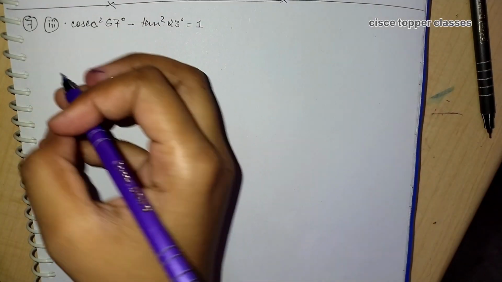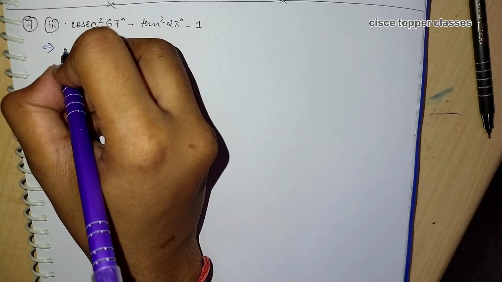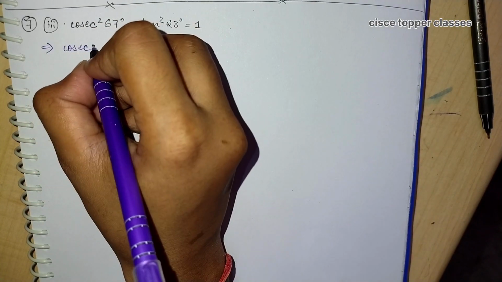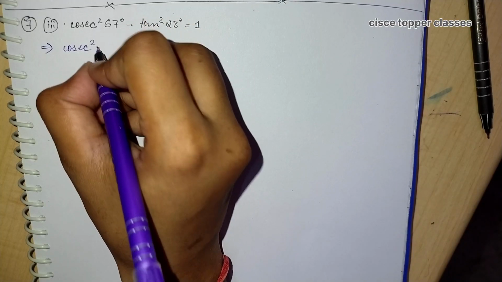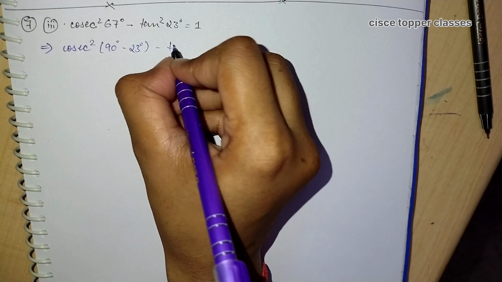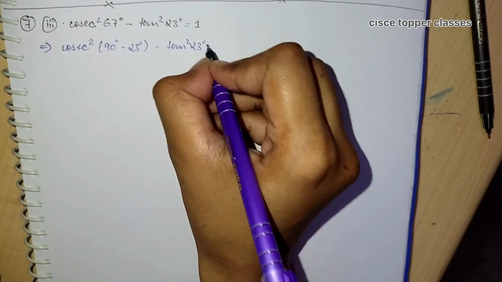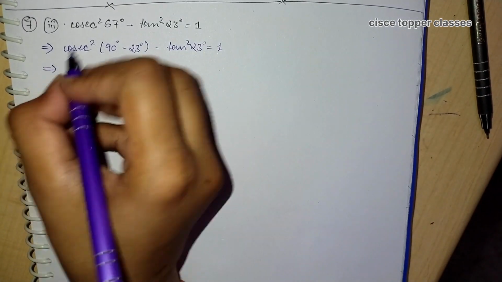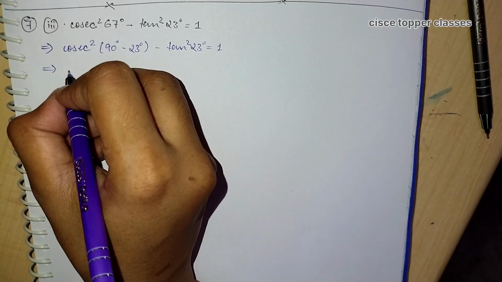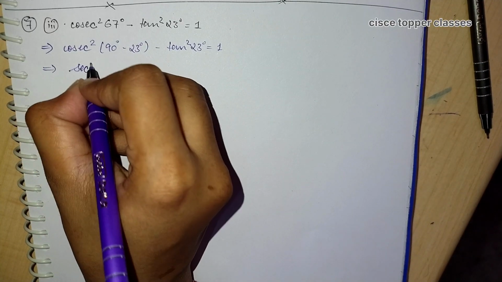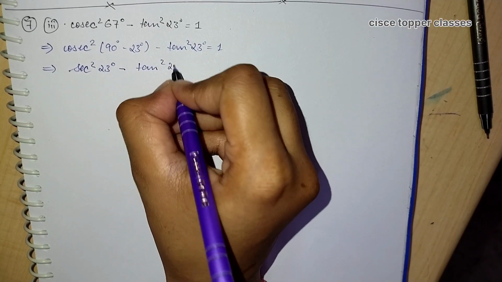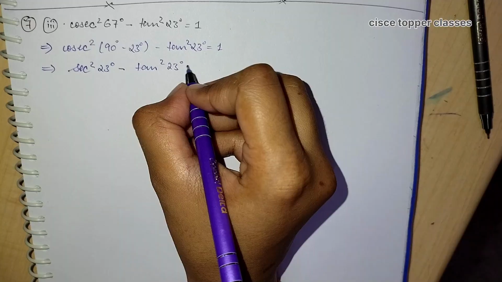Let's solve your question number 7, third part. So this part we can write cosec square 67 as cosec square (90 minus 23), minus tan square 23 degrees equal to 1. So here we can write cosec (90 minus theta) is sec theta. So this will be sec square 23 degree minus tan square 23 degrees equal to 1, we have to prove.